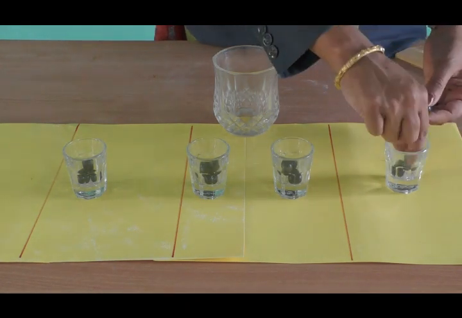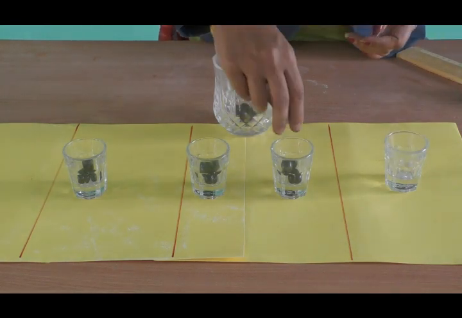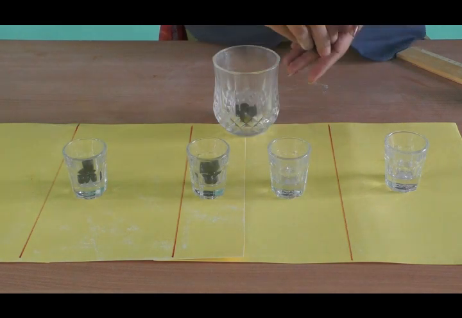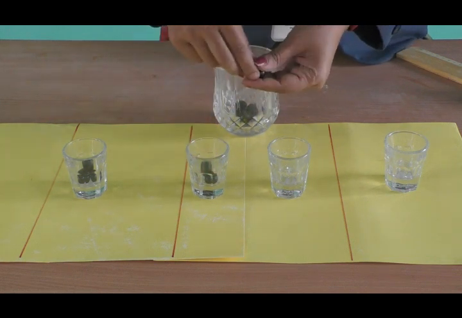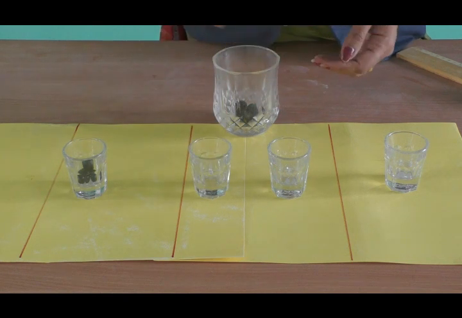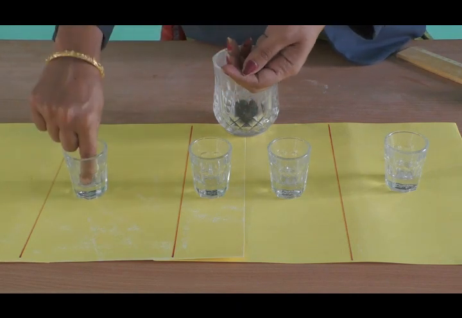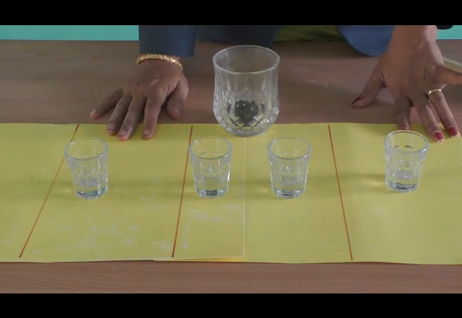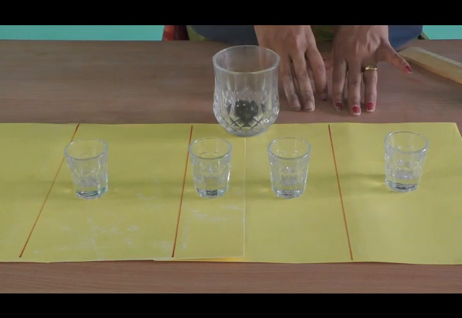Yes, 3. What is the total number of pebbles? First glass 1, 2, 3. Second glass 1, 2, 3. 3 plus 3, 6. And third glass 1, 2, 3. 6 plus 3, 9. And fourth glass 1, 2, 3. 9 plus 3, 12. We got the answer by adding 4 times the number of pebbles in each glass.